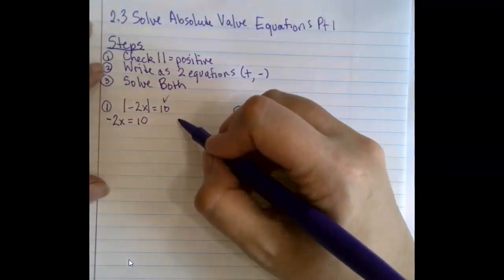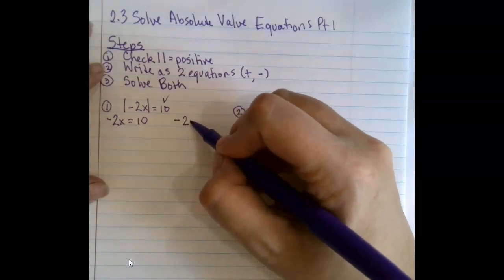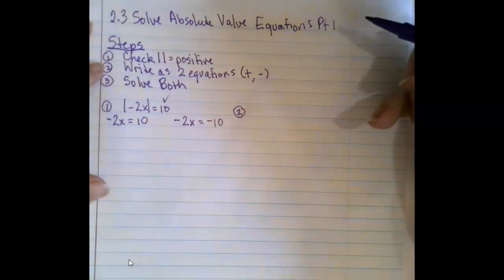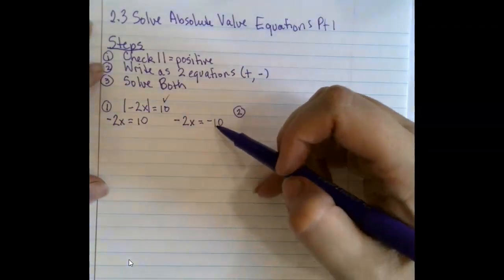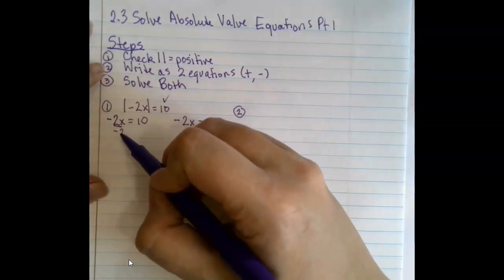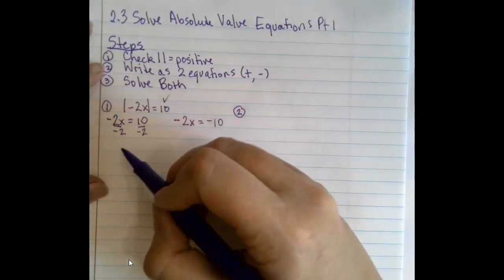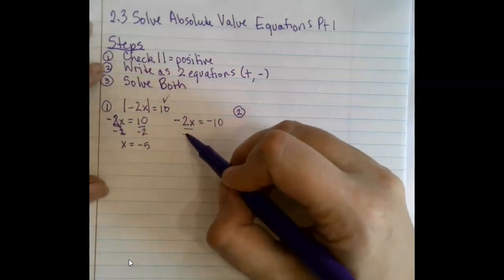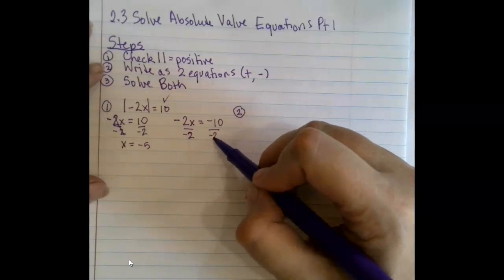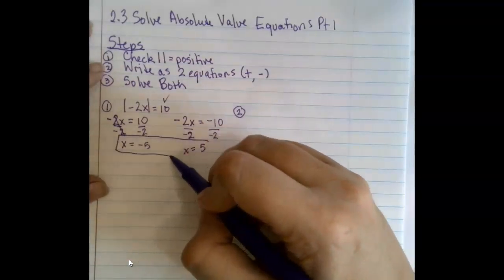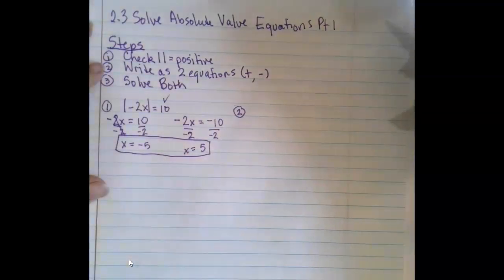The other one I'm going to write as a negative, and I'm going to write it like this, and I'm going to make this side negative. So I wrote it once as a positive, once as a negative. Now I'm going to solve both equations. So now I come over here to solve this, divide by 2, divide by negative 2. X equals negative 5, and over here, divide by negative 2. X equals positive 5, and we're done. There are 2 answers. That's it.